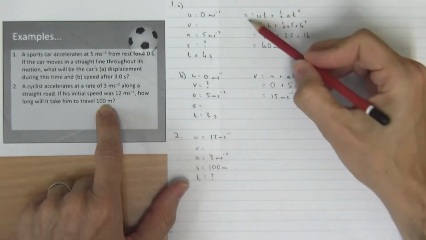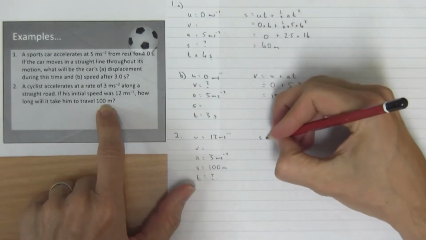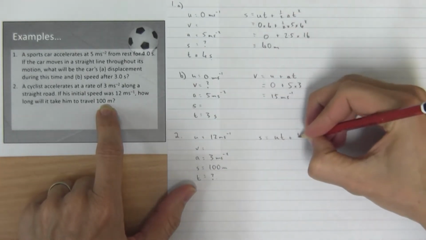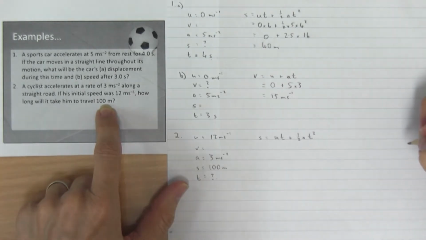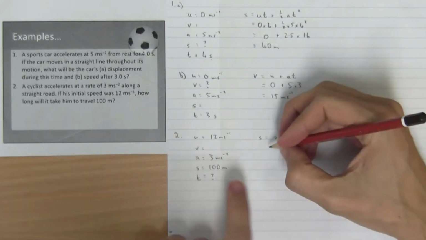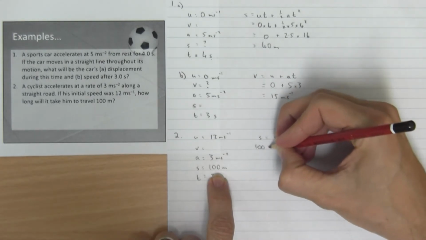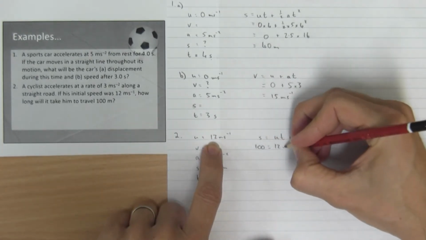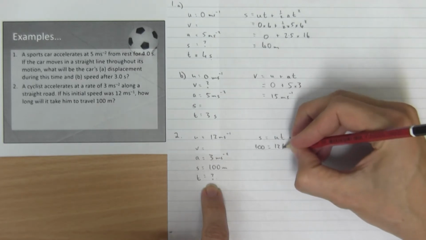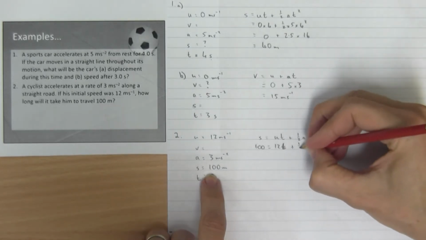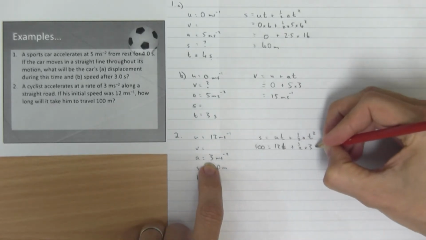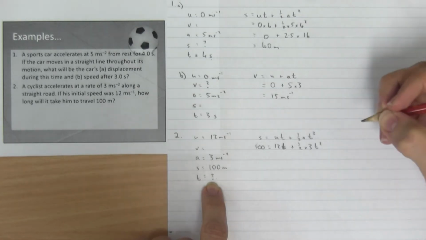Well, that's the same as the first example. S is UT plus a half AT squared. Alright, put in what I know. S is 100, U is 12, T is what I want, I'll just leave it as T, don't need the time sign, plus a half times 3 T squared.